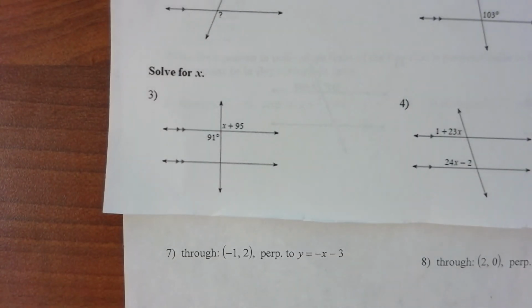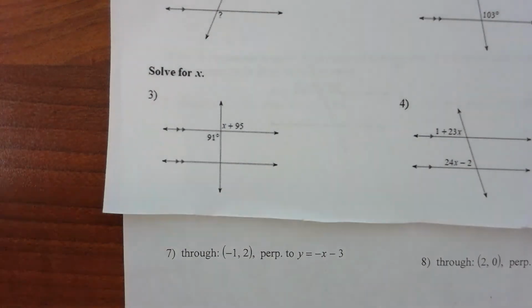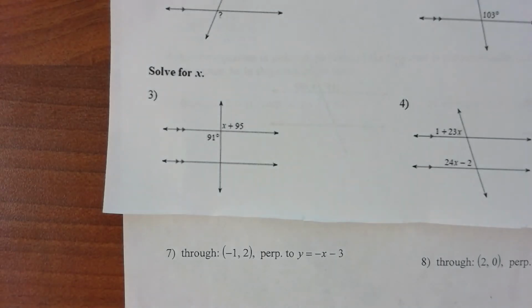This is a one-step equation. What's the one step I'm going to do? Subtract. 91 minus 95. It's negative 4. No, you want your variables to stay positive.